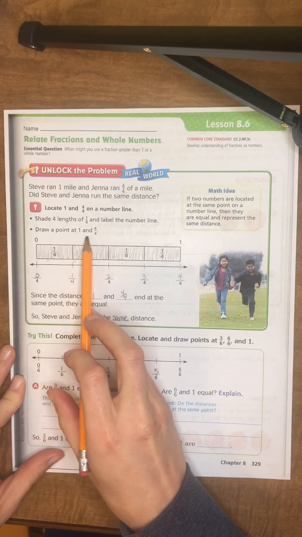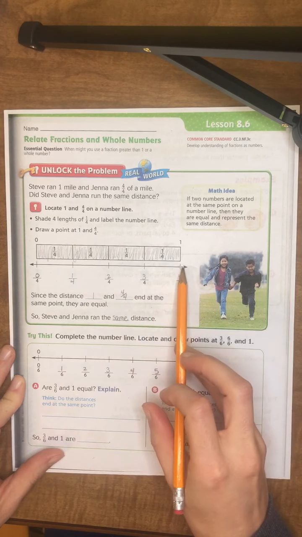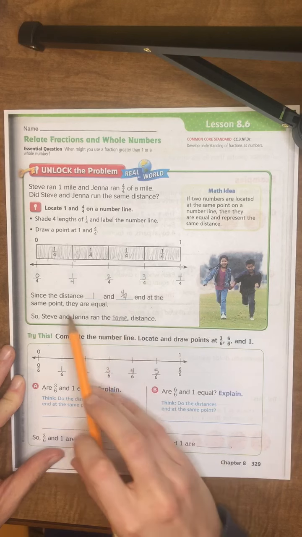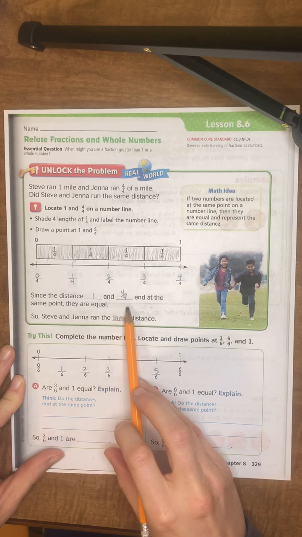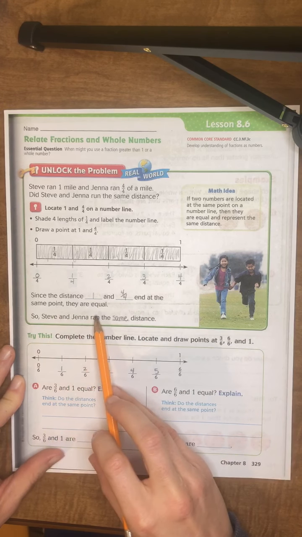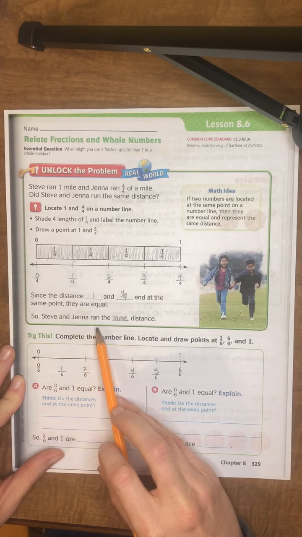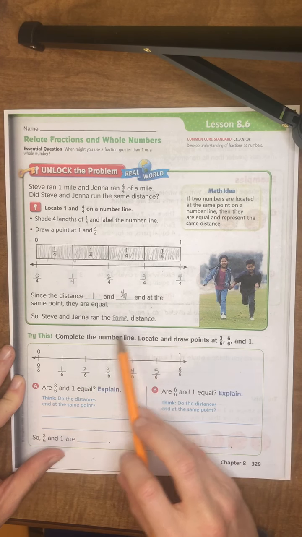Then draw a point at 1 and 4/4. There's my point. Since the distances 1 and 4/4 end at the same point, they are equal. So Steve and Jenna ran the same distance.